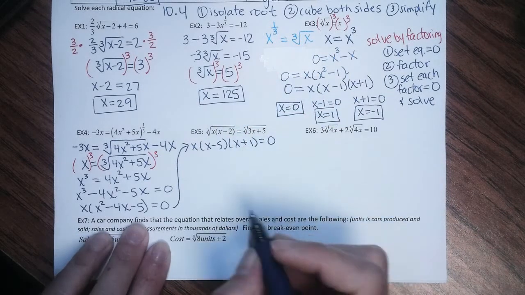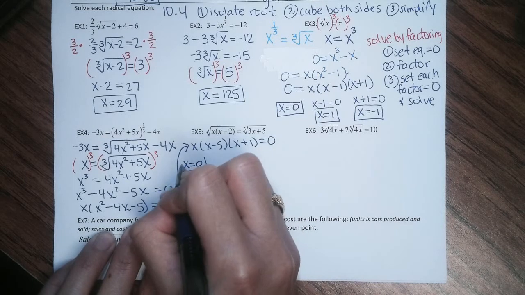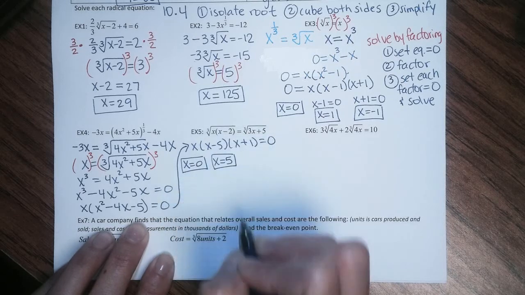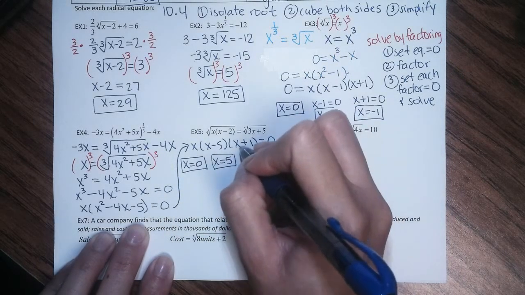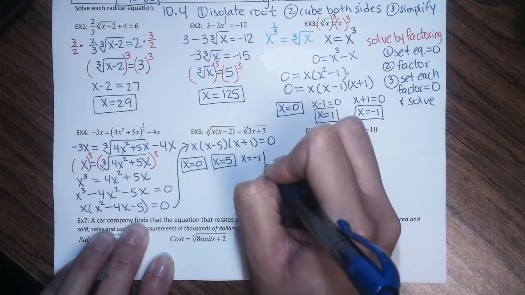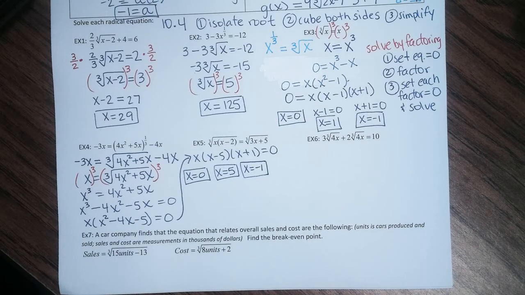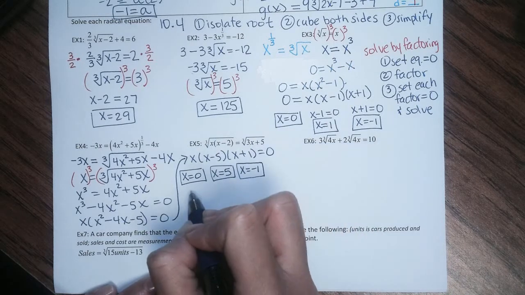Okay, so example 4, here's what you should have gotten for your answers. x equals 0, that's one of the answers. x equals positive 5, that's another answer. I skipped a step and that's okay. The final one would be x equals negative 1. So now try example 5, same thing. Isolate the root, which is already isolated. Cube both sides. Example 5, those cube roots were useless. They were just there to throw you off, I guess.